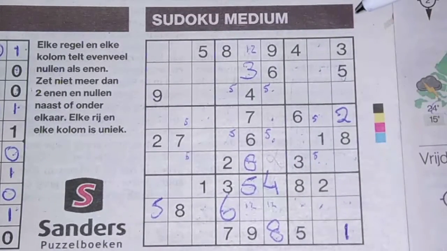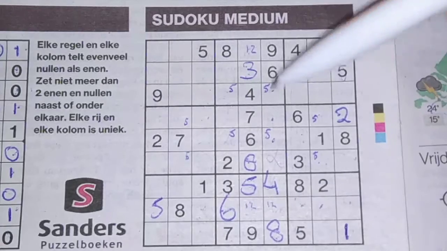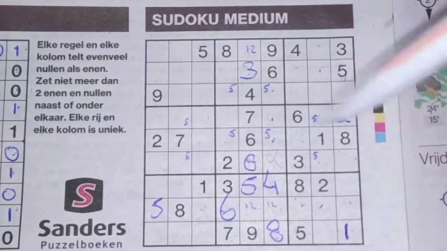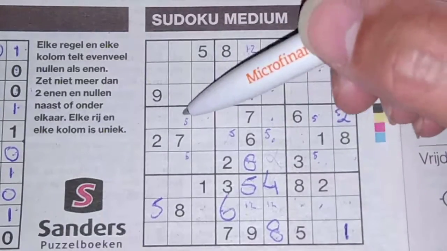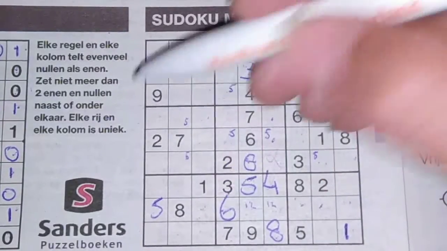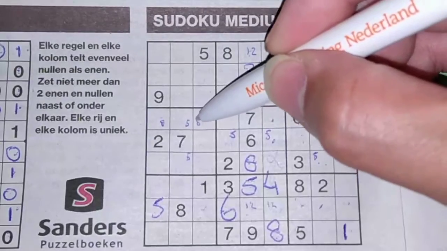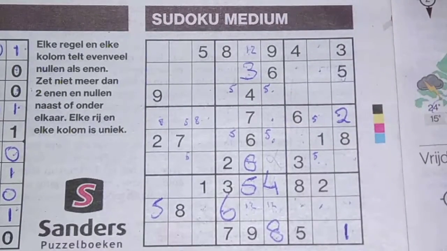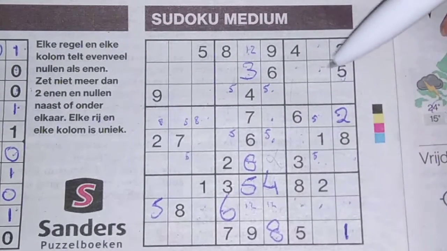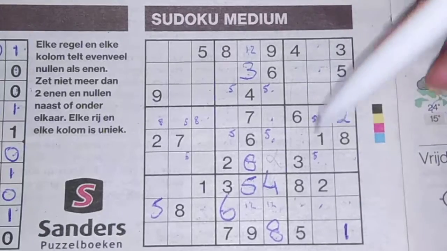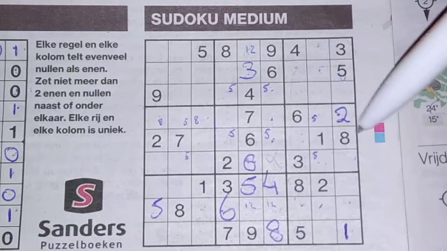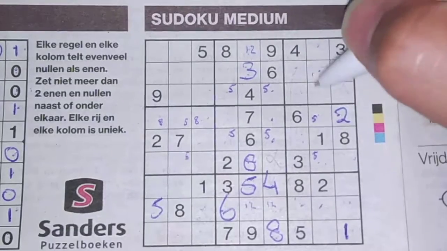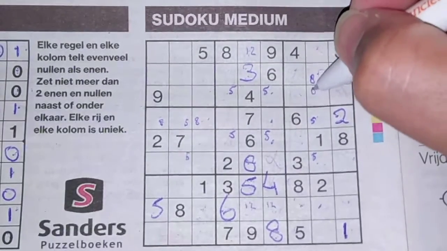Alright, then the 8. I see here 8 in this row, 8 in the middle row, so the row above. We have here an 8, so no 8 there, so the 8 could be here, could be there. And the 8 in this big square, we have an 8 here, no 8 here, here also no 8, here also no 8, the only 2 places for the 8 are here or there.